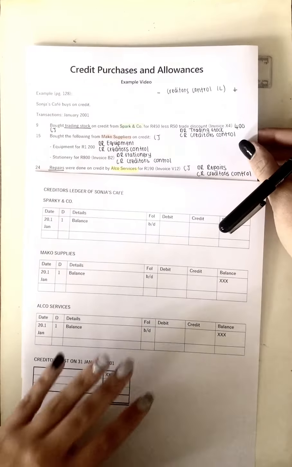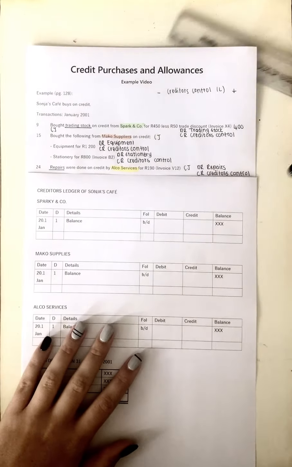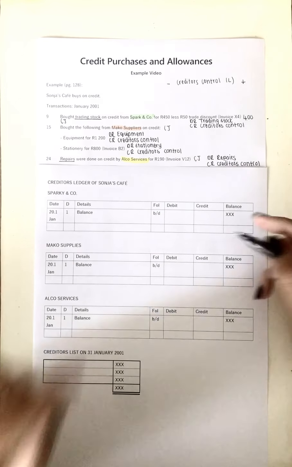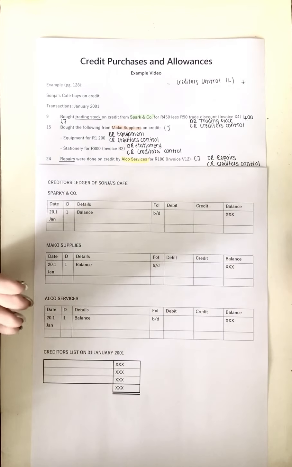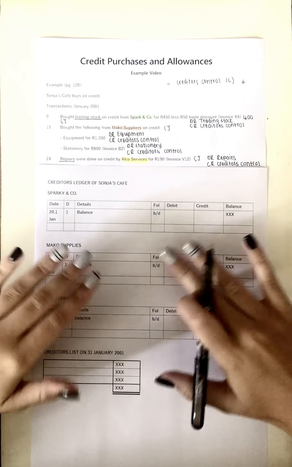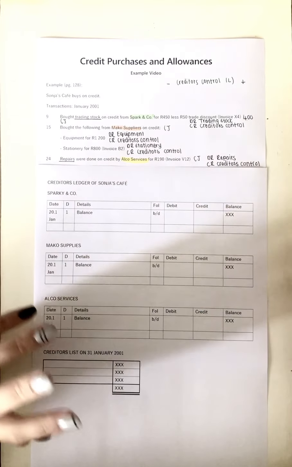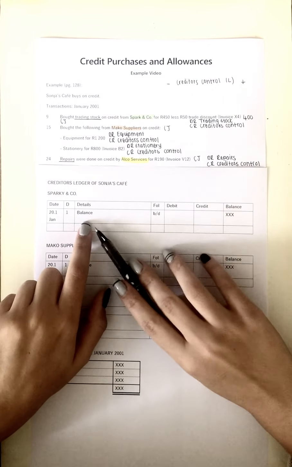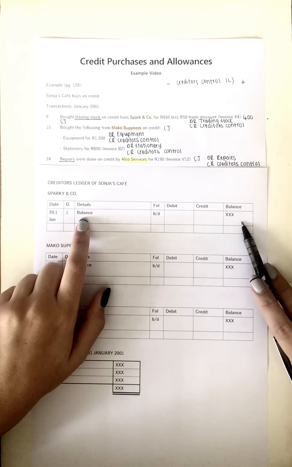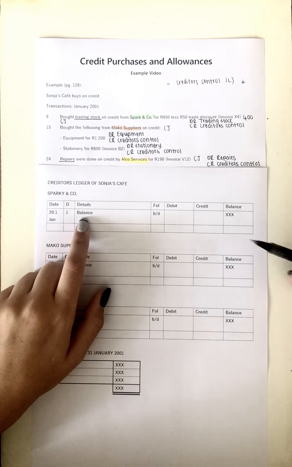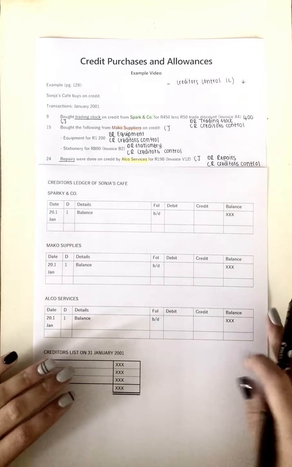Okay, then we've got our creditors ledger. This works the same as your debtors ledger. Each creditor has its own ledger so that we can keep track of what we owe each creditor. We'll also get a statement from our creditor to make sure that it balances up. If this is different to what they have, then obviously something went wrong between our books or their books. Like I said, with the first one, it says balance brought down X amount. This is the amount that we still owed them from last month, so it's the same as your debtors ledger.